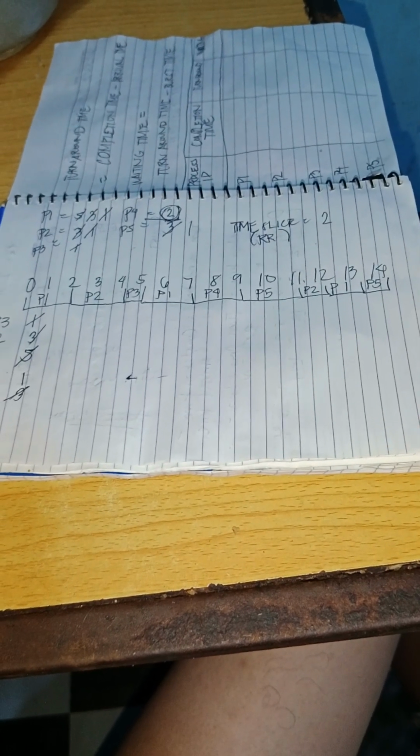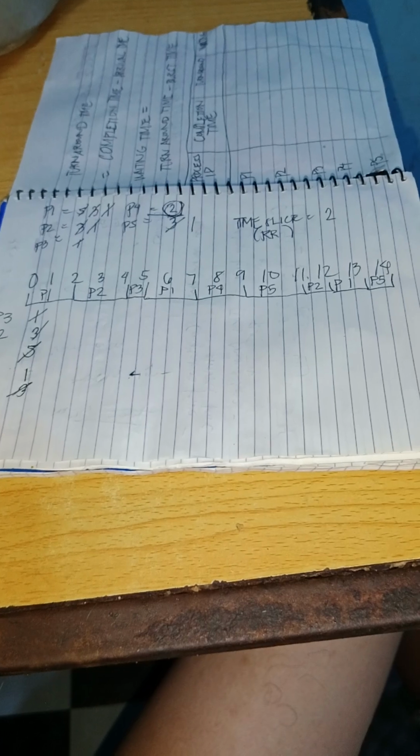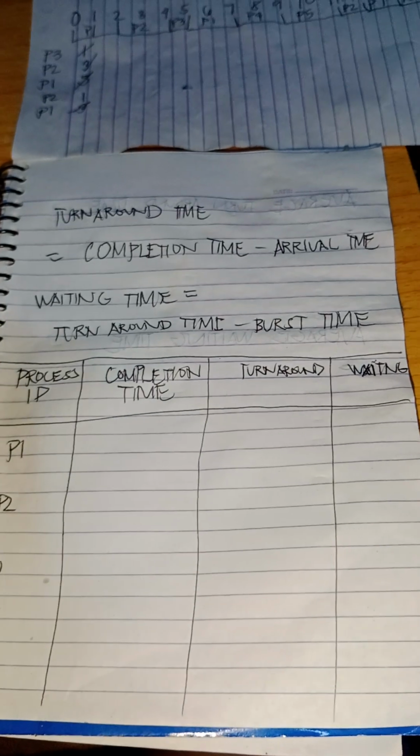So we can start the computation by getting the values needed.